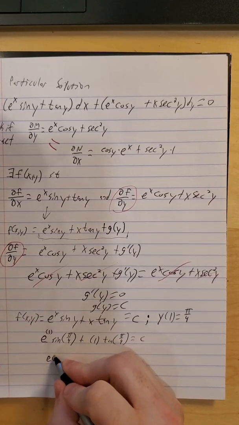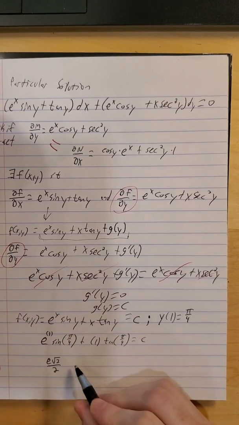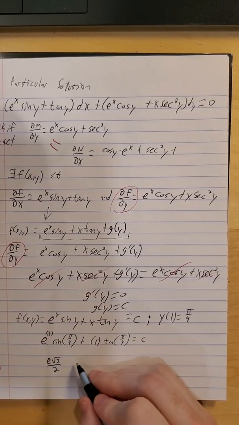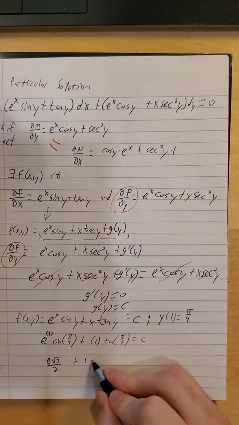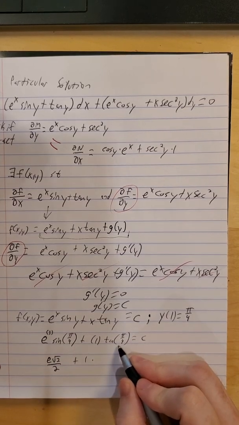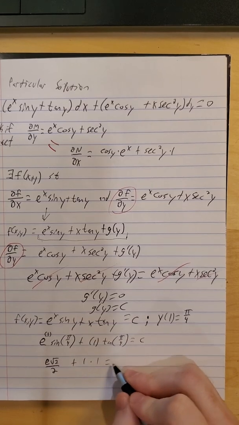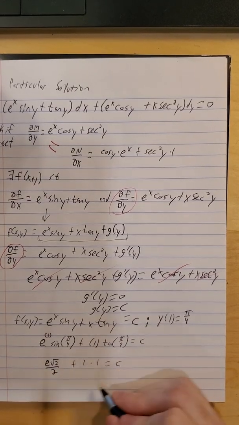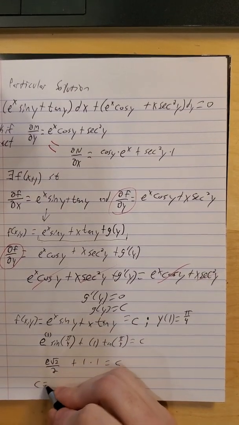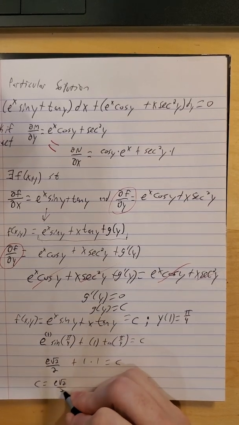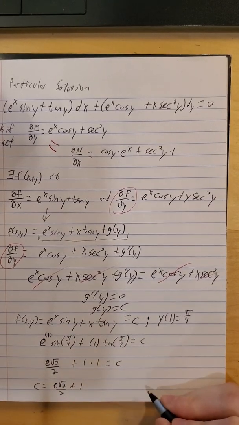So now we have e root 2 over 2. e to the first is just e. We have 1 times, sine and cosine are the same, so their ratio is a 1. So then our c value is e root 2 over 2 plus 1.